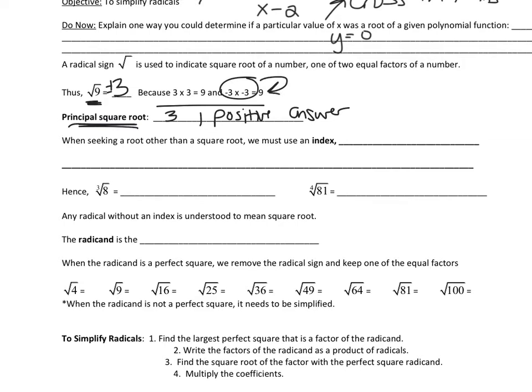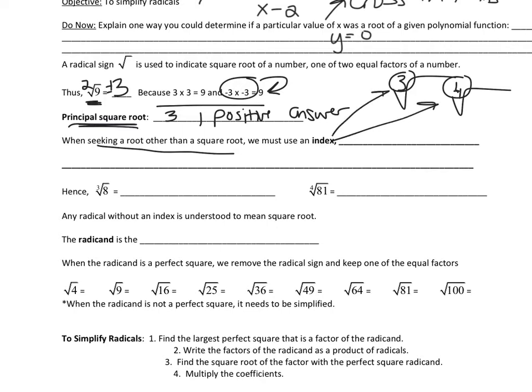When seeking a root other than a square root, so if you have like a cube root, a fourth root, you want to look out for this. When you don't have a number there, it's automatically assumed that that number is 2, and you're taking a square root. But this number here is called the index, and the index tells you the type of root you're taking.